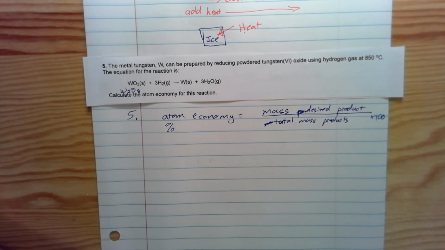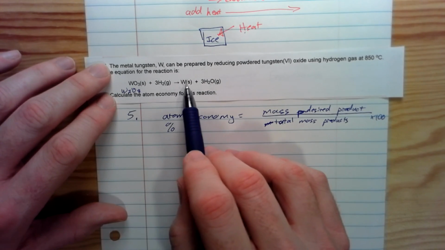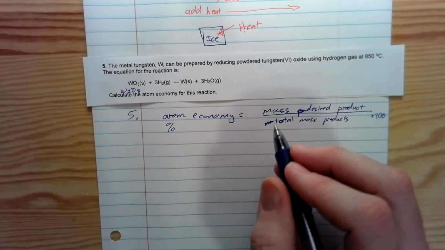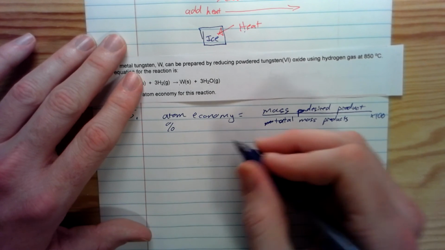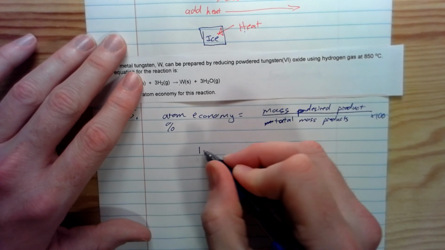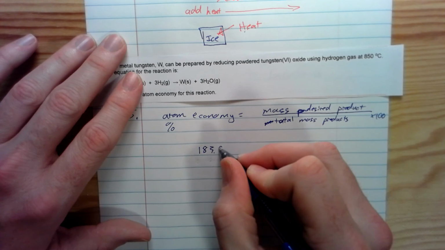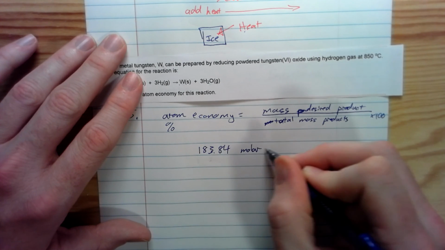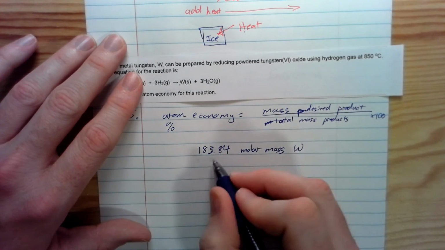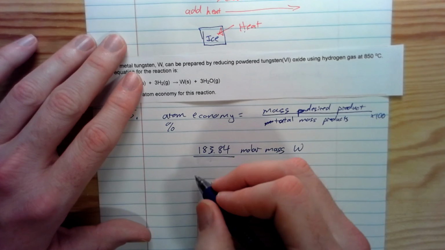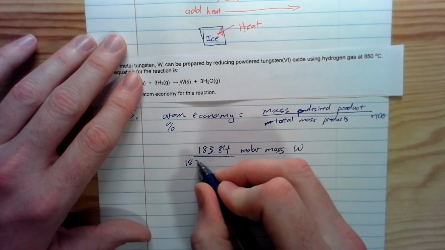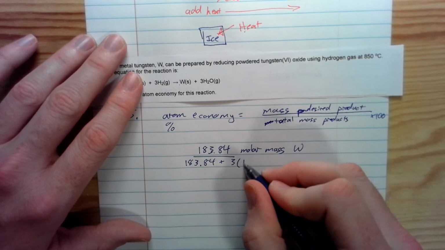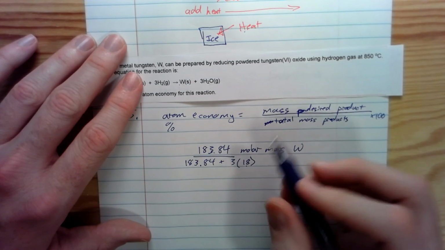So the point of this is that we just want to understand the correct number of atoms. So what we're going to do is take the mass of our tungsten, and we're just going to look up the atomic mass of tungsten, which is 183.84. That's just the molar mass of tungsten. And we're going to divide it by 183.84, and then we're going to multiply 3 times 18, right?